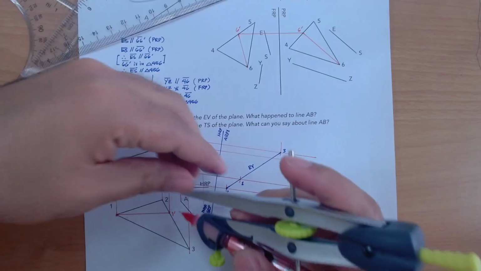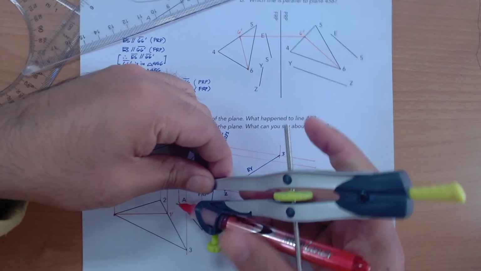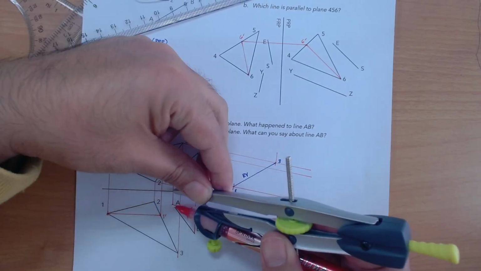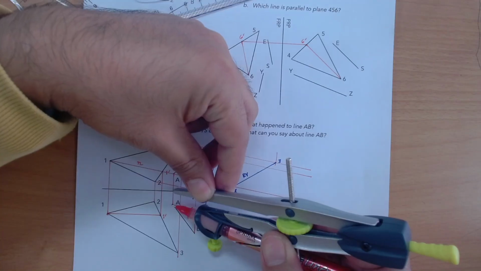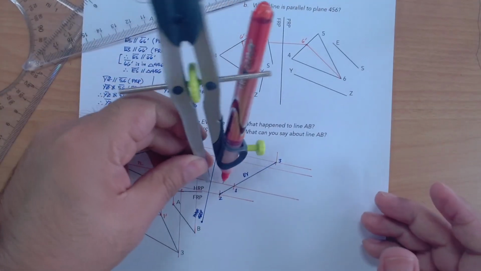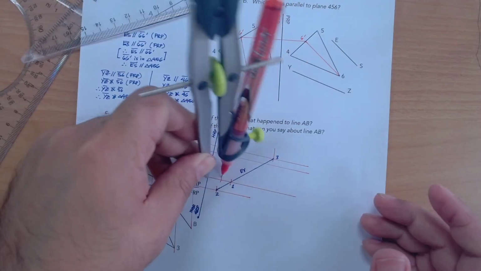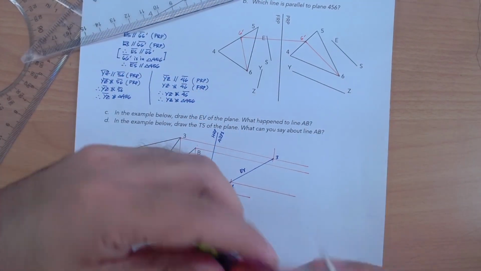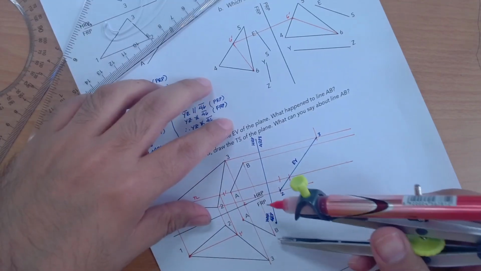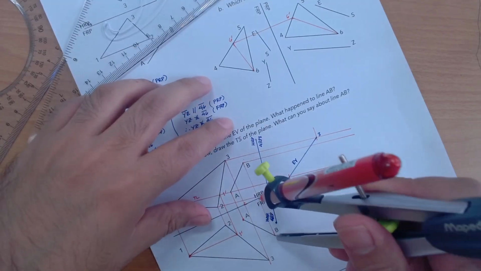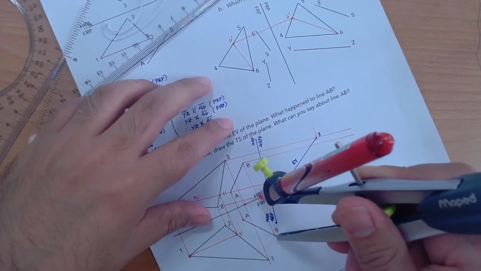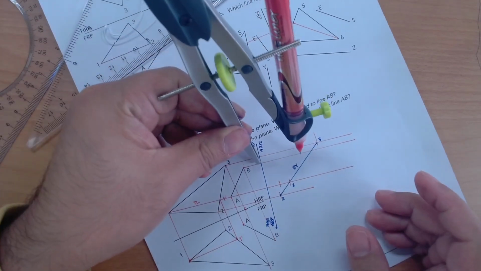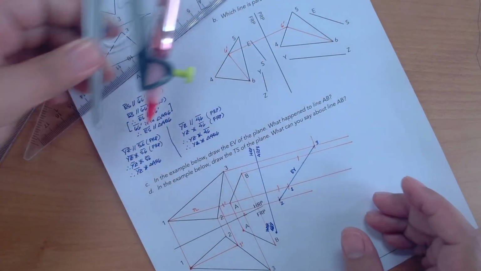Now, let's project AB. A is this distance away. This one. That's A. And B is this distance away. Take this one.